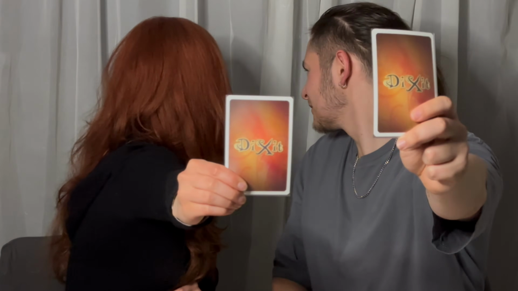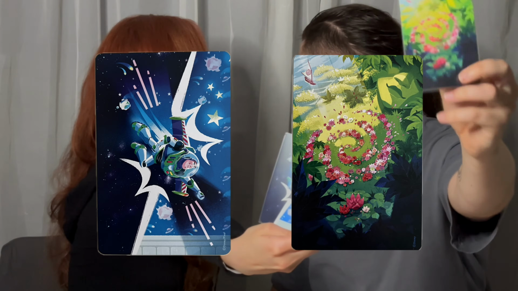So we picked up two cards. I'm going to show them to you without looking. And these are the cards. Okay. Going to mix them up. Ready? Yes. Left or right? Right. And we picked up Puck.